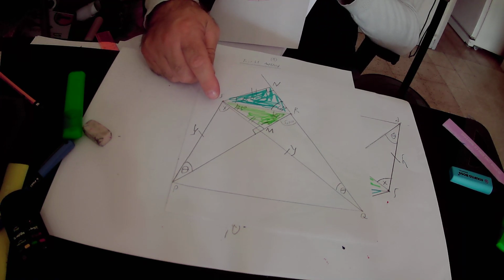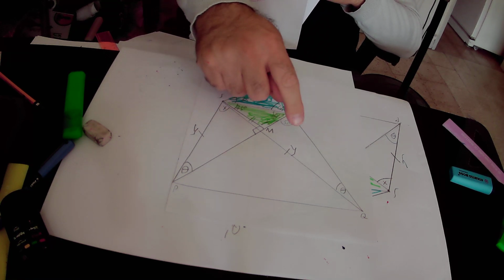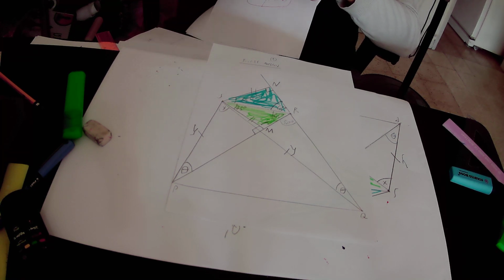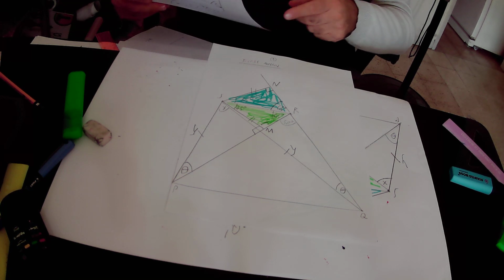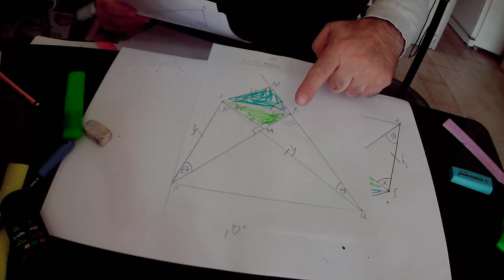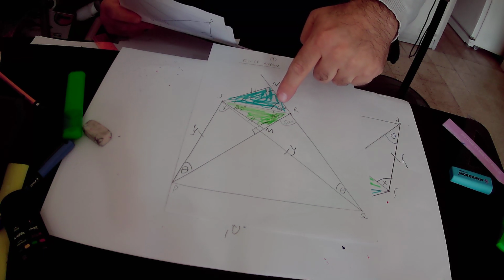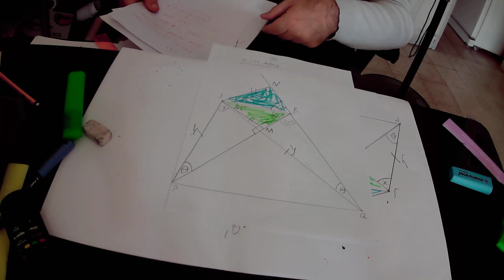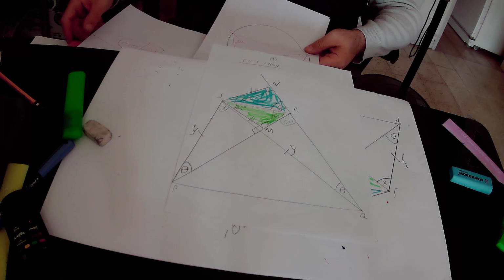We wanted to find out the value of angle PSQ, this angle x. We have this angle PRQ that equals 50 degrees, and angle SRP equals 50 degrees. And we want to find out the value of this angle x. Okay.